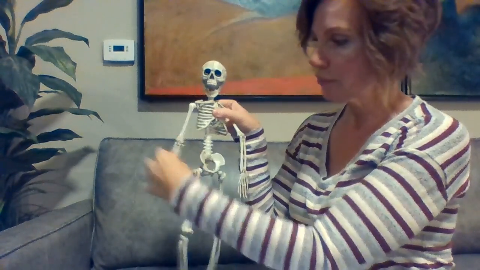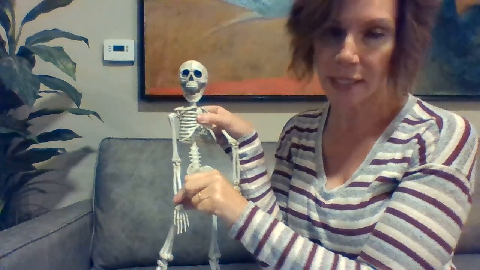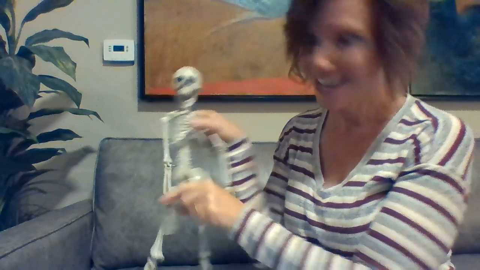A little fun fact for Jennifer, I only have 203 bones because I am missing a finger. So that means I am missing 3 of my phalanges. 1, 2, 3, but this is supposed to be right here. So Carl, you're missing your ring finger on your right hand. So Jennifer has 203, Carl has 206.